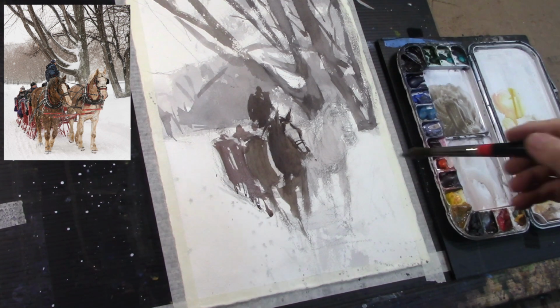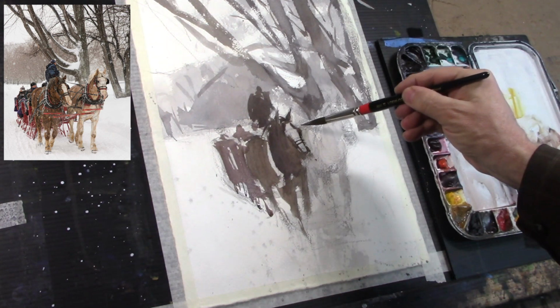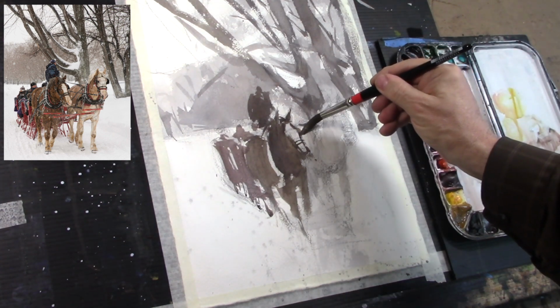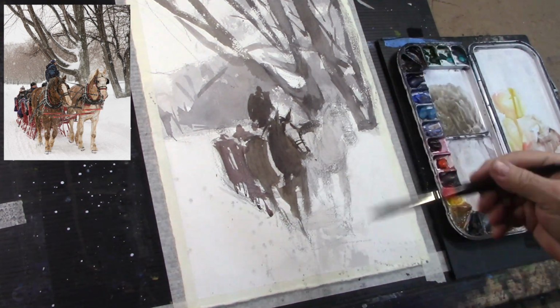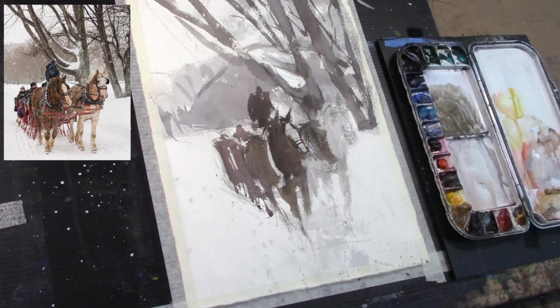Okay, and we start to, let's compare. Where's the head here? Where's the rump here? About here. More water, I think.